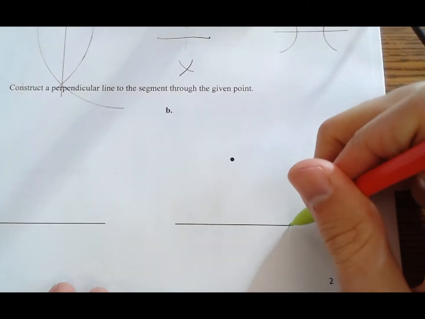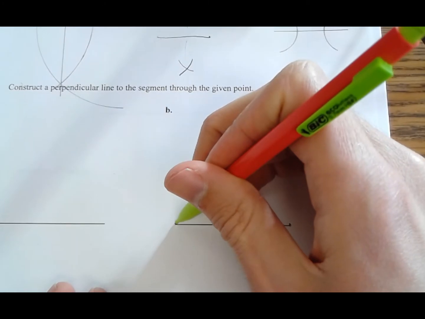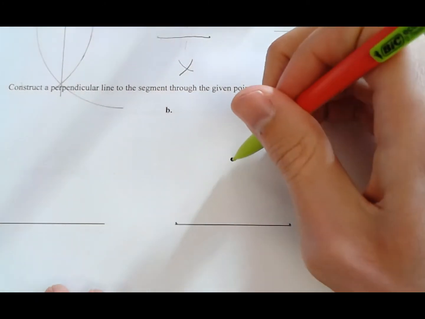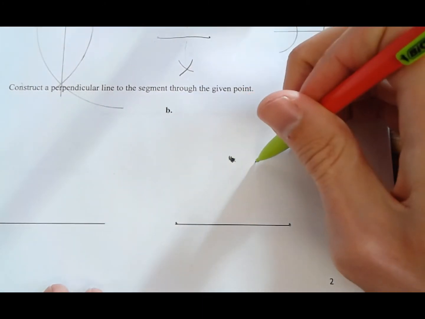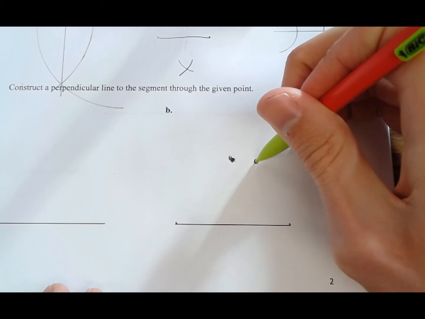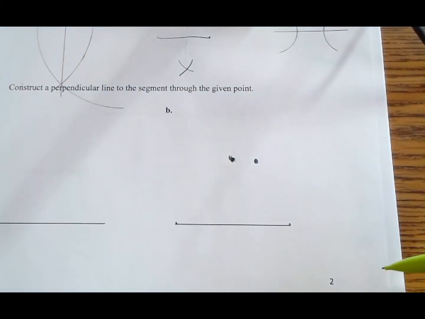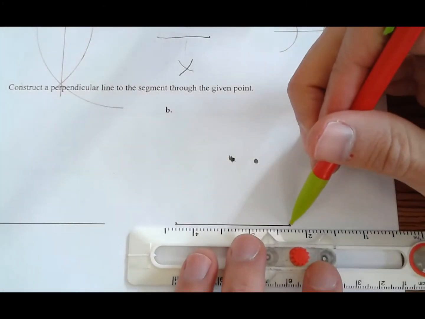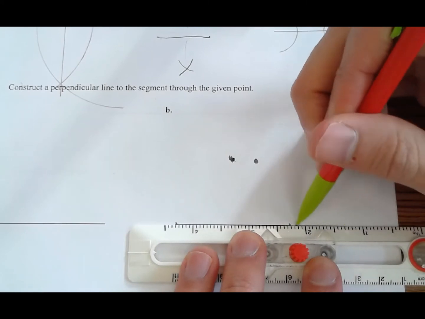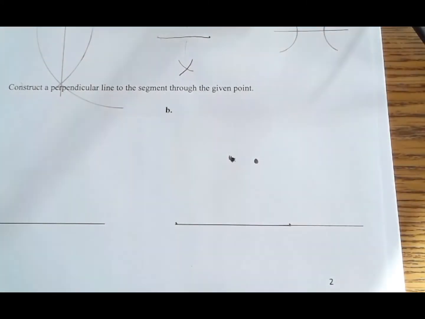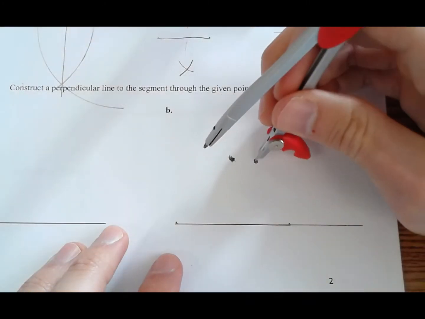Let's imagine that we don't know. Darn, I should have had this point. I'm going to change this. Let's have this point over here or something, so it doesn't look like it's right in the middle. So we need 2 points to go from. What I'm going to do first then is extend my line. I need it to be a little bit longer, so I can do that. I have a straight edge, so I can extend any line I want.